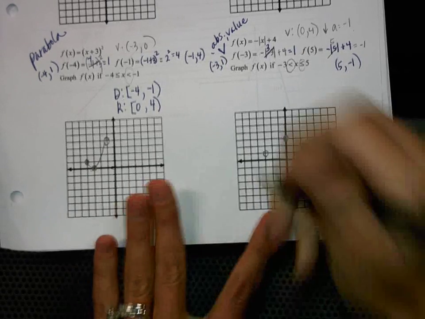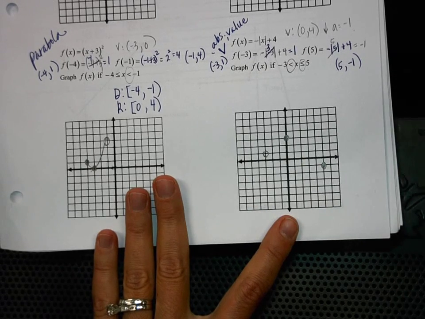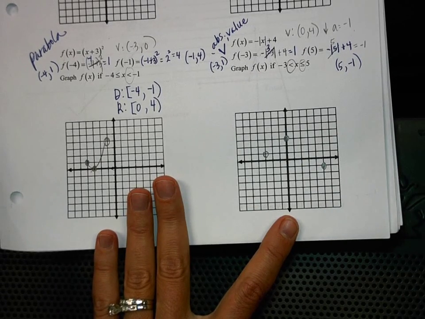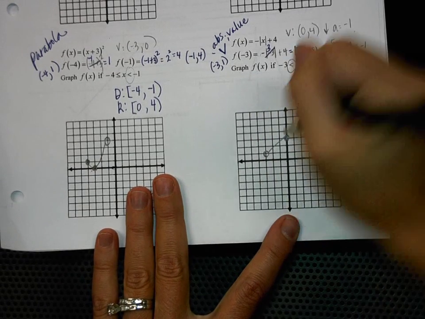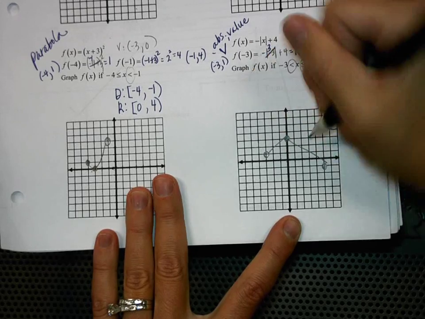And then we know this is an upside down V. Did it make an upside down V if we connect the dots? Yeah. So we just draw our lines in. Hopefully you can draw better than me.